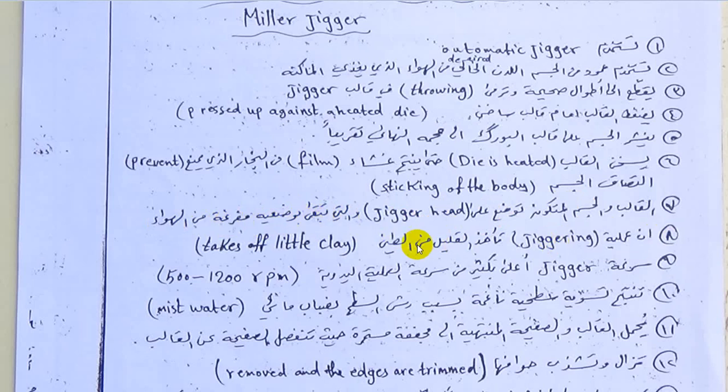إن عملية الجدر تستهلك الطين. The judging technique is a clay-consuming technique, as you are all aware. سرعة الجدر أعلى بكثير من سرعة اليدوية. The judger velocity is much higher than manual, 500 to 1200 revolutions per minute. يعني من 500 إلى 1200 دورة بالدقيقة سرعة الجدر.